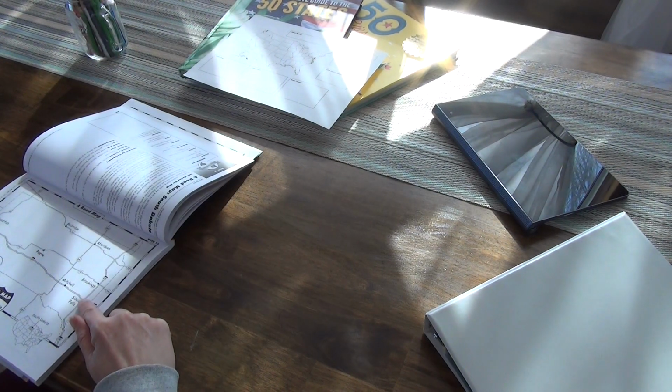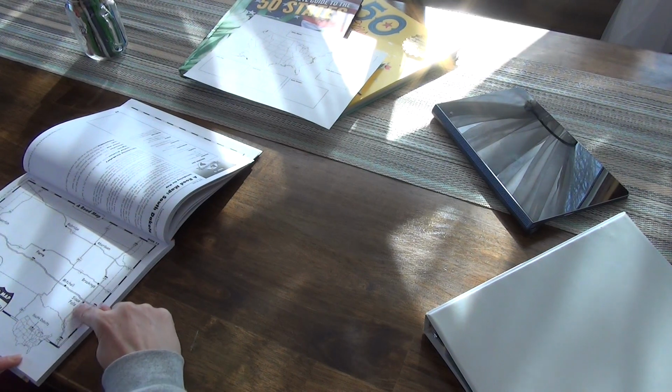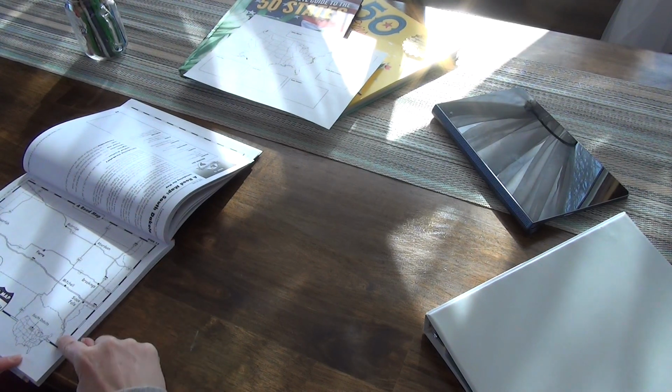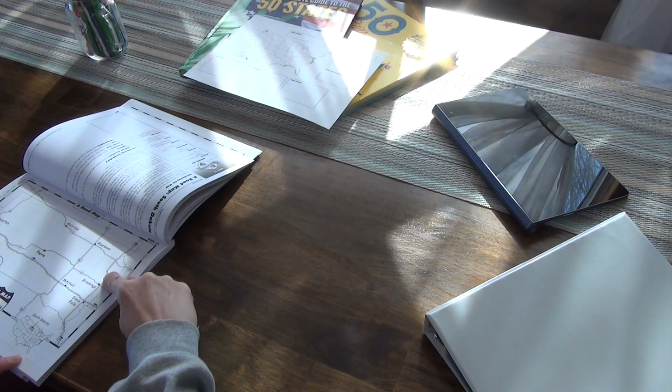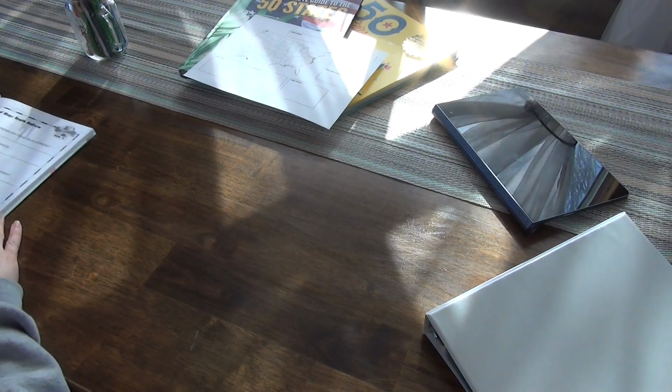You came to the intersection of what highway? 90. 90 and what is this highway? 29. 29. Very good. So what you're going to do is go ahead and get your pencil, finish up these questions for the week, and I'll get us started.